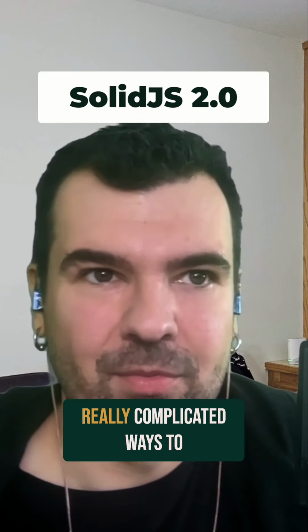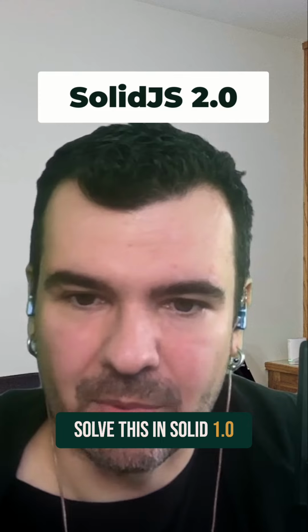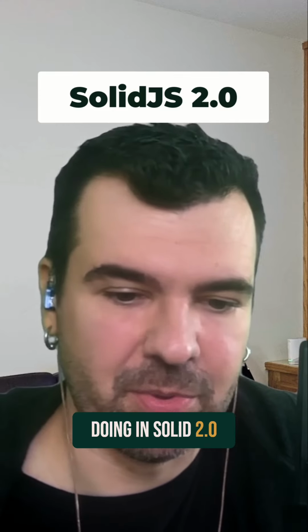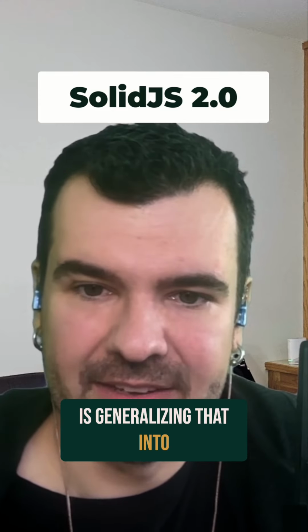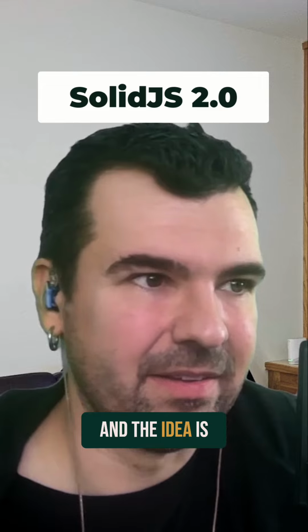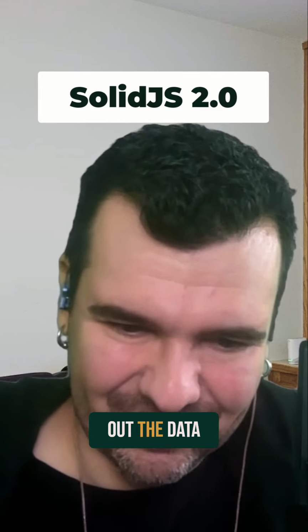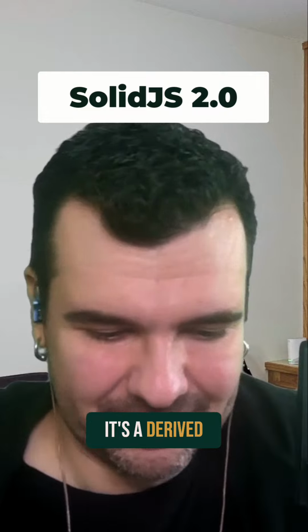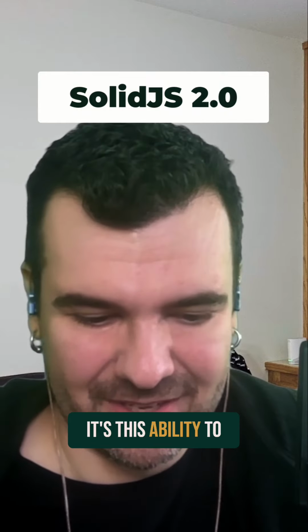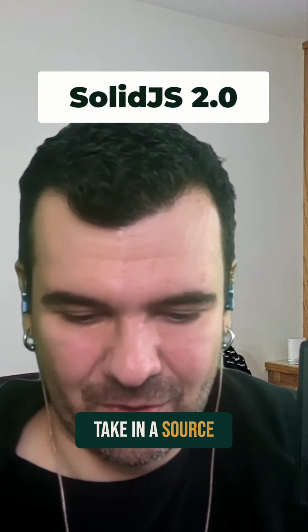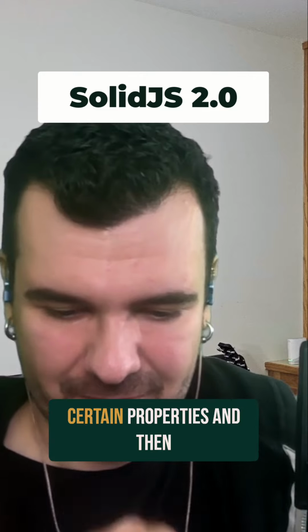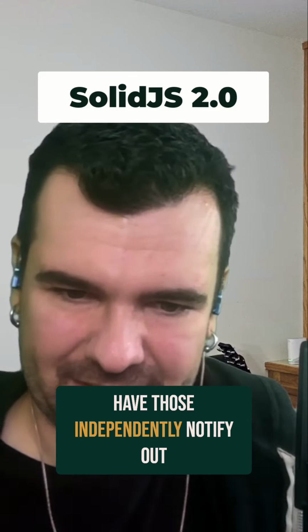And I came up with really complicated ways to solve this in Solid 1.0, but one of the works that I've been doing in Solid 2.0 is generalizing that into a single primitive. And the idea is basically, we call it a projection. I don't know if it's the right term. It kind of projects out the data, but it's a derived proxy or store. It's this ability to take in a source and then only update certain properties and then have those independently notify out.